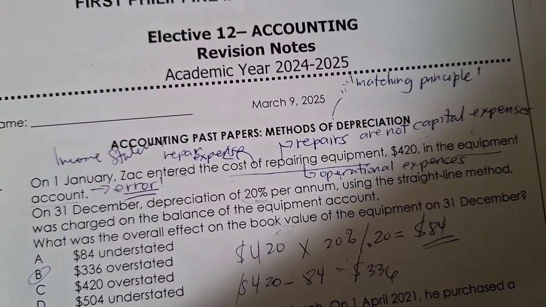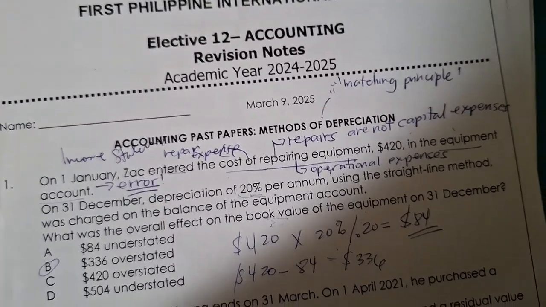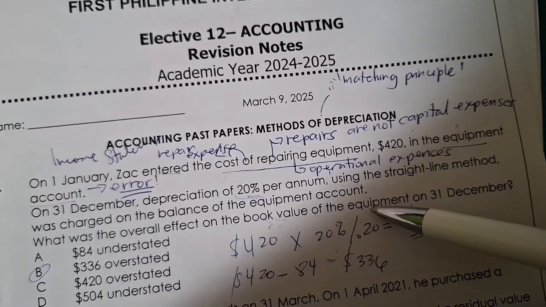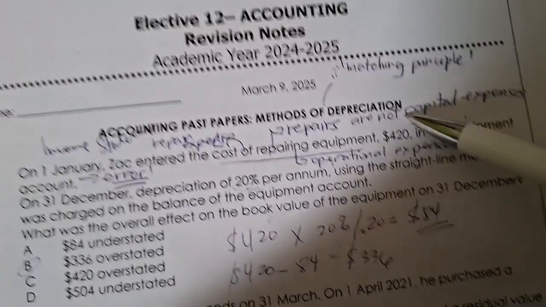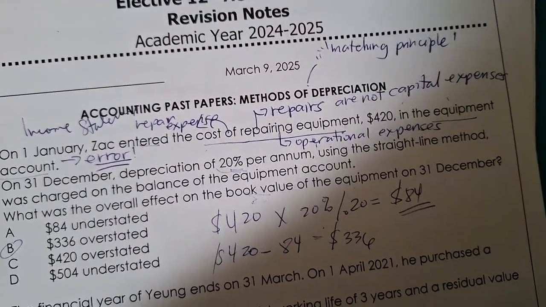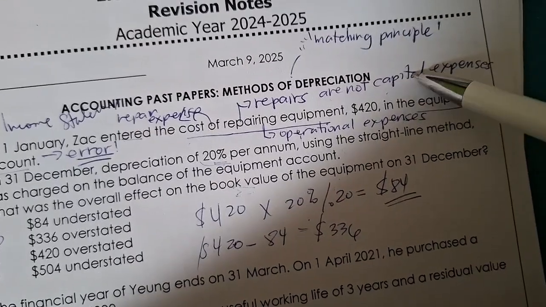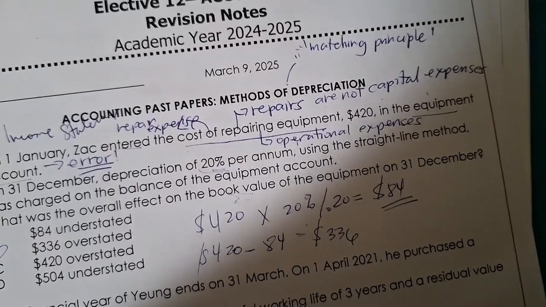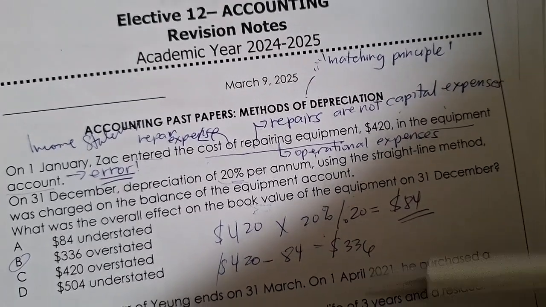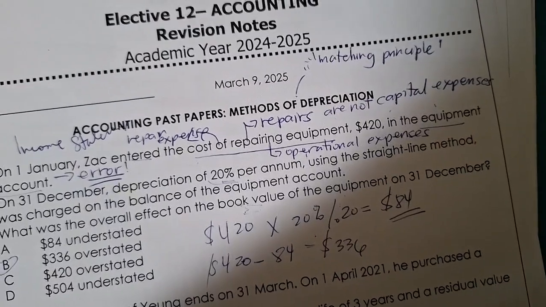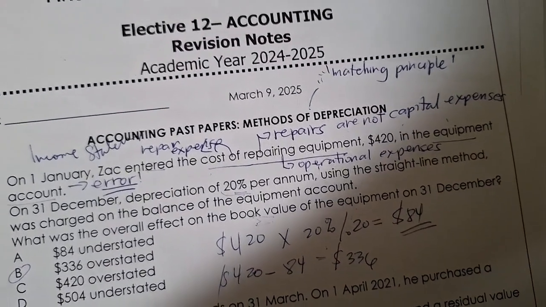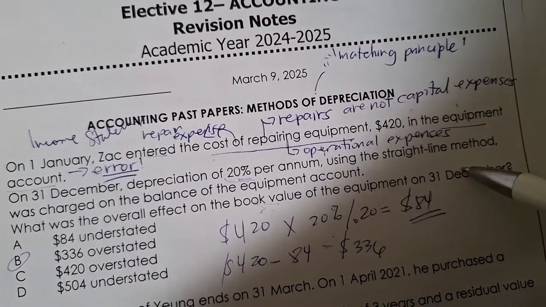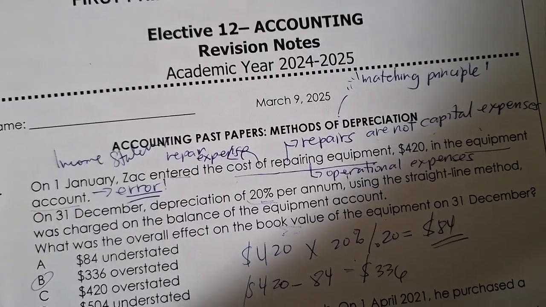Or if you're going to renovate or paint the building so that you will sell it or rent it to other people, then that renovation of the building is part of the capital expenses. Or if you're going to upgrade an equipment, then it's a capital expenditure, and it is recorded as an asset, not in the income statement, but in the balance sheet, and it depreciates over its useful life, the value, right? Why? Because these expenditures provide very long economic benefits.